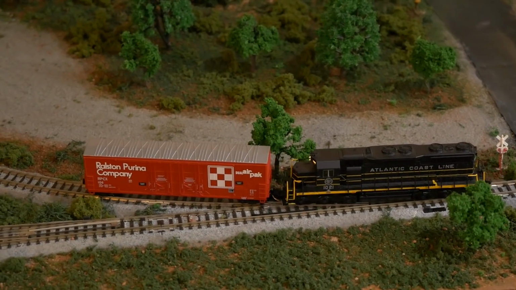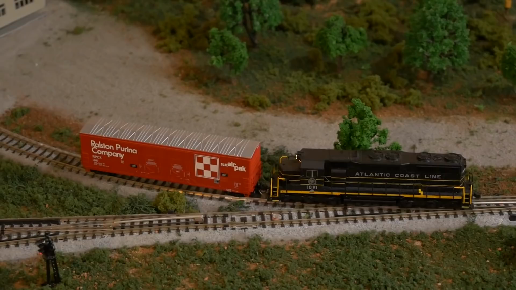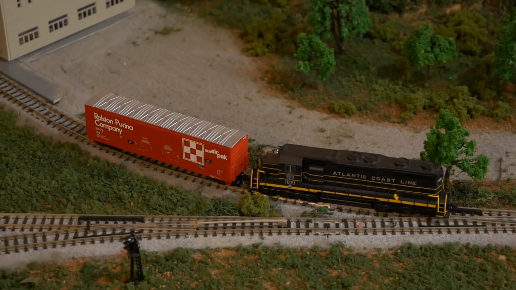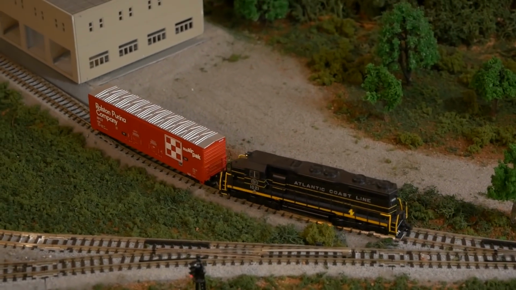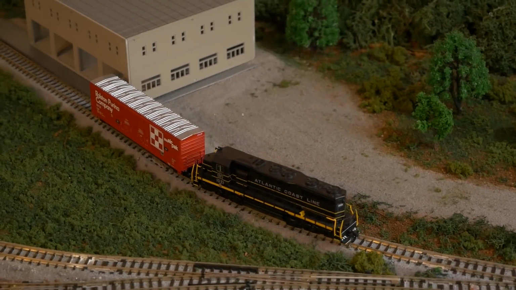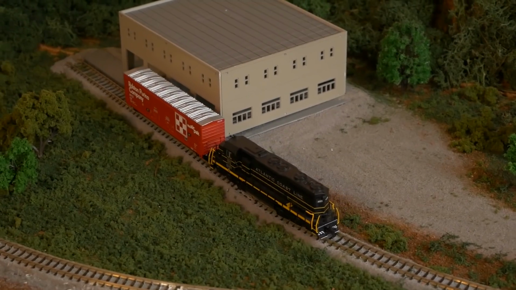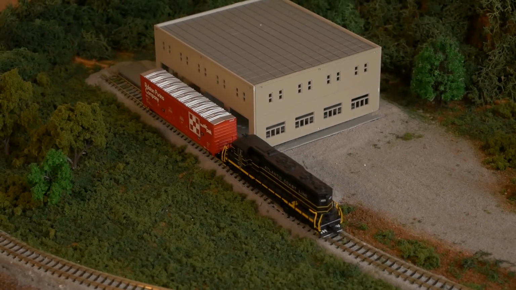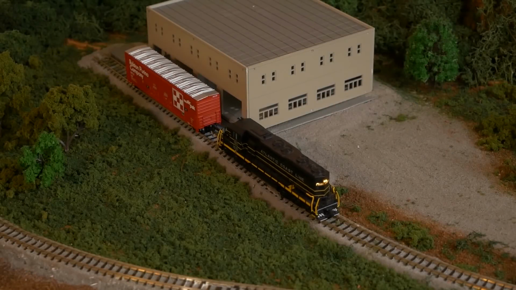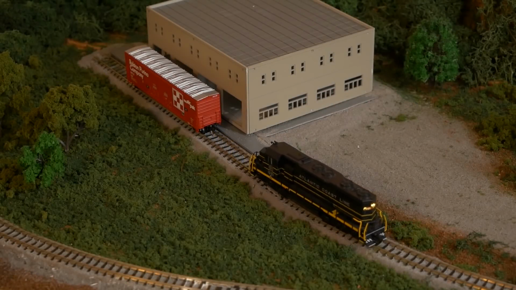Now that we've cleared our siding, we can place our delivery. Now we just have to retrieve our pickups and we can head back to the yard.